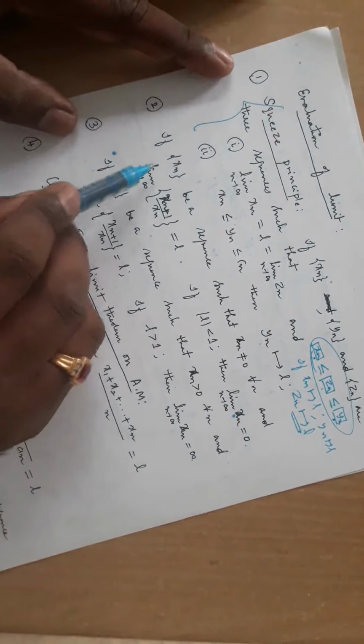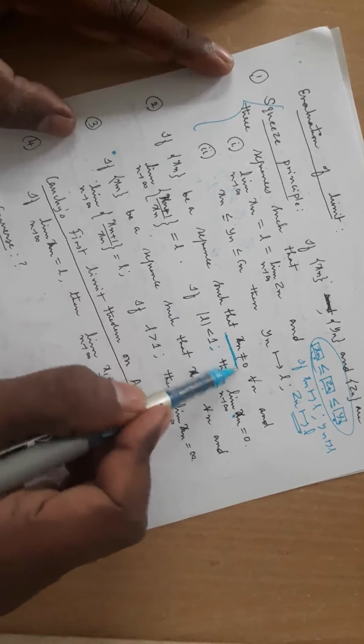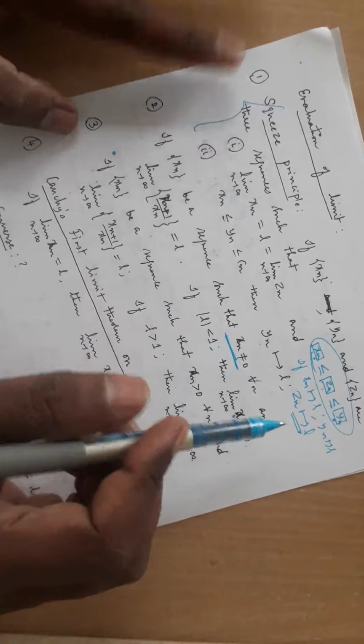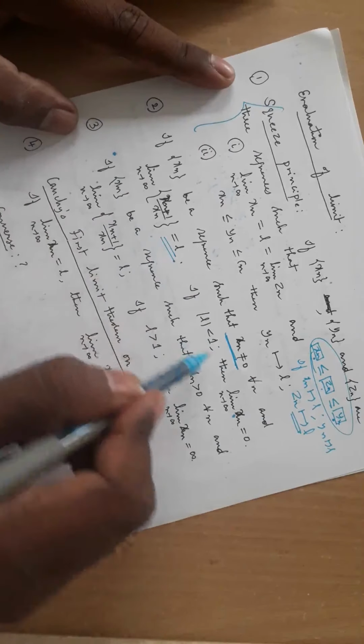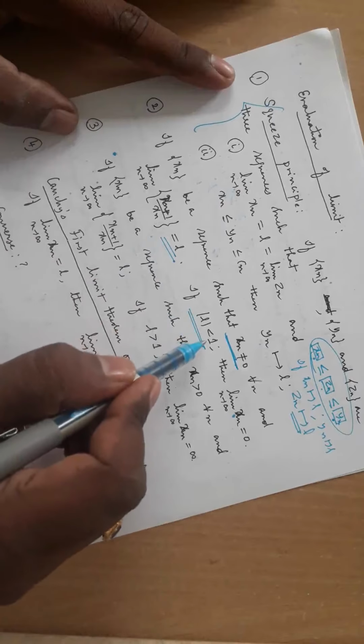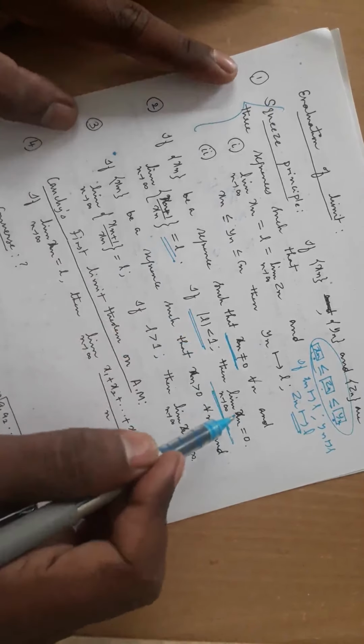Again, let xn be a sequence such that xn is non-zero for all n. If the limit of the absolute value of xn plus 1 by xn is L, and if that L is less than 1, then xn will converge to 0. You should observe this carefully.